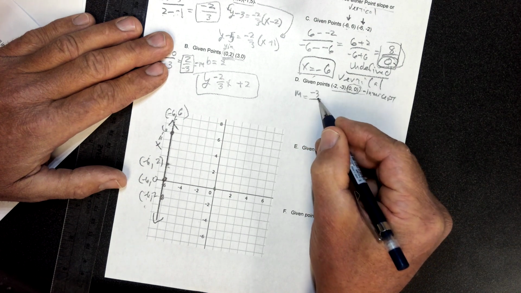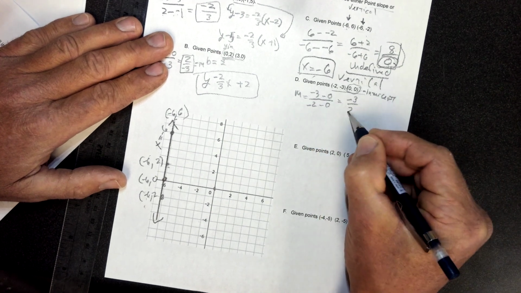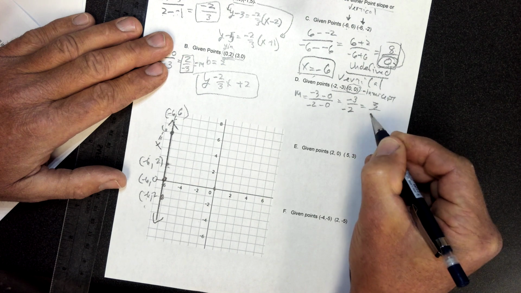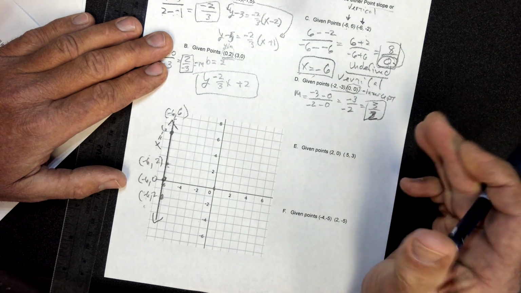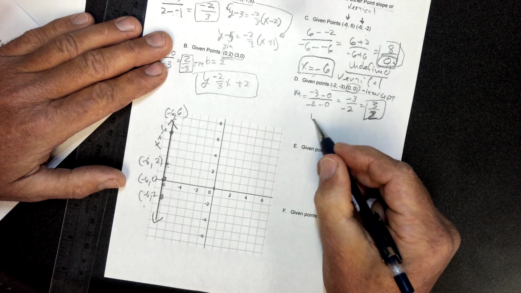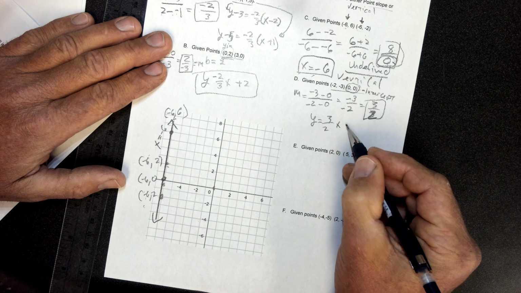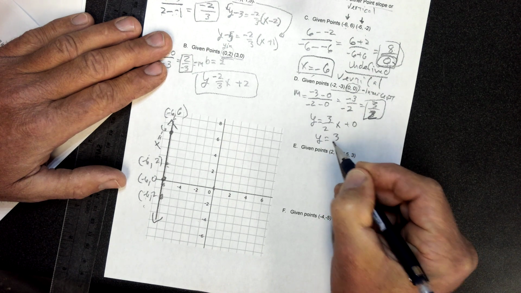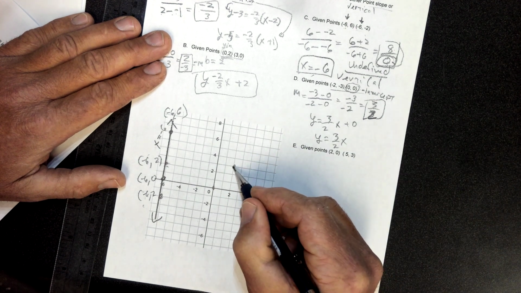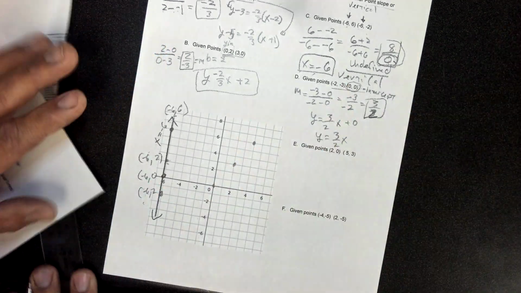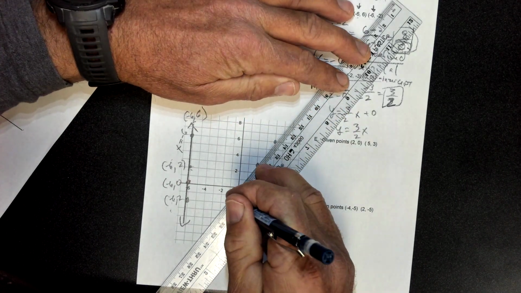-3 minus 0 over -2 minus 0 is -3 over -2, which is positive 3 over 2, right? Because these negative signs cross each other off. Okay. So now I'm going to have my equation y equals, my slope is 3/2 x, and my y-intercept is just plus 0, but I can write that as y equals 3/2 x. And I could actually graph that real quick. Up 3 over 2, up 3 over 2. And then I can graph this.